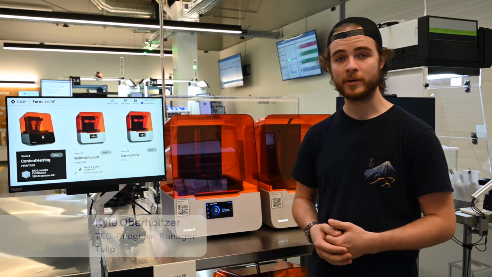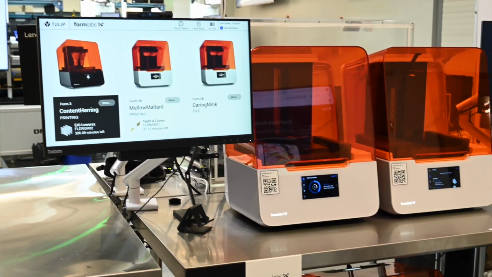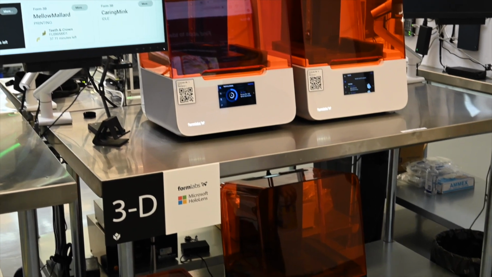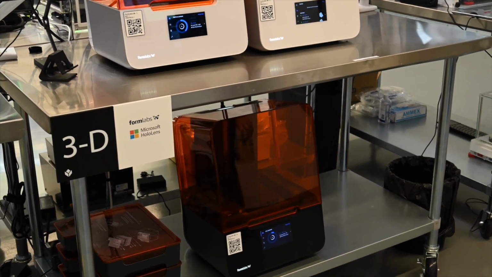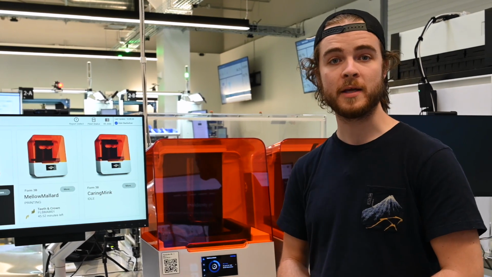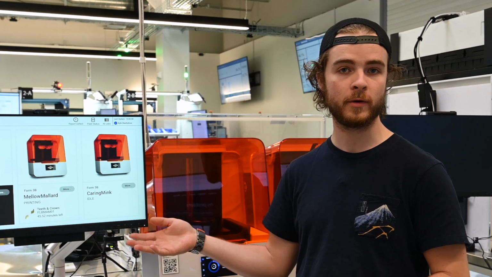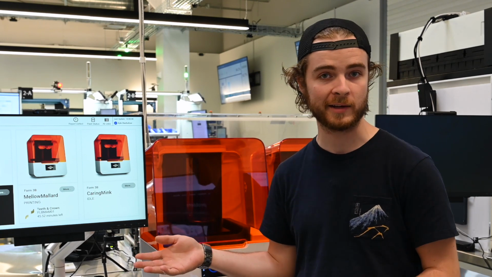Here we have our 3D printing production visibility demo featuring our Formlabs print farm. Now we have 3 printers here, 2 Form 3Bs to print biocompatible material and 1 Form 3 to print non-biocompatible material. All these printers are being monitored by Tulip. Through the Formlabs API, we can have a dashboard showing what our Form printers are doing at any given time.